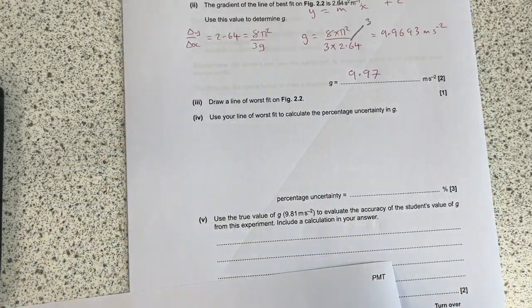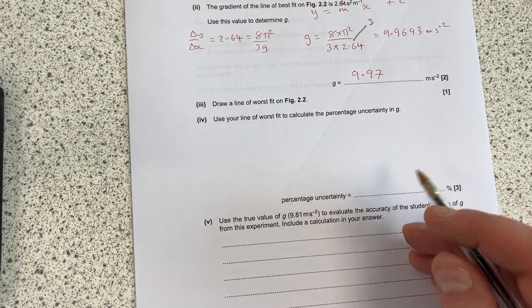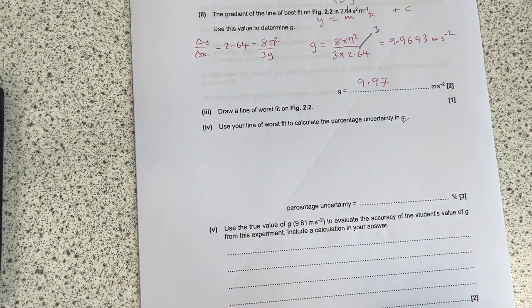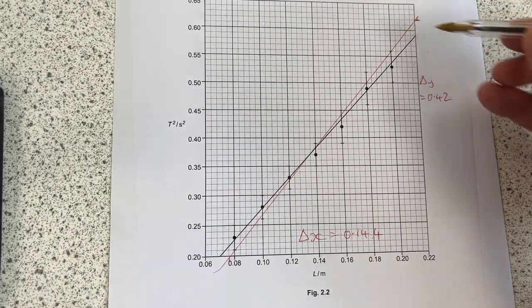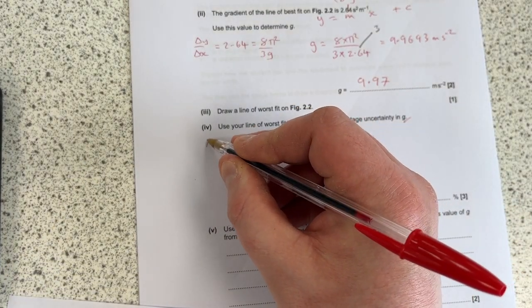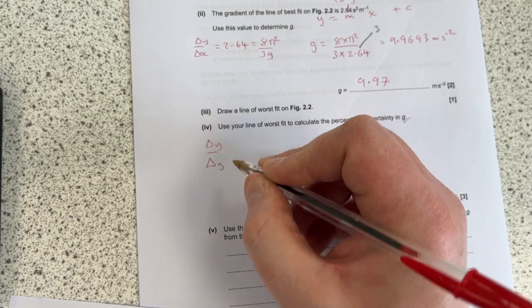So use your line of worst fit to calculate the percentage uncertainty in this value of G. So that percentage uncertainty is going to be the same as the percentage uncertainty in line of best fit versus line of worst fit. So if I work out the gradient of my line of worst fit, so dy by dx, I might put subscript worst.